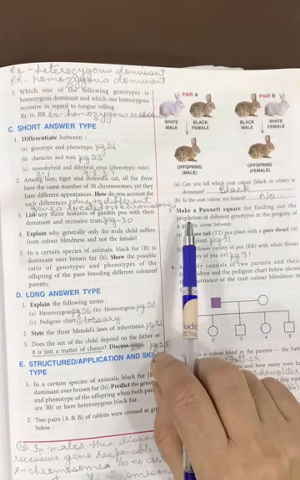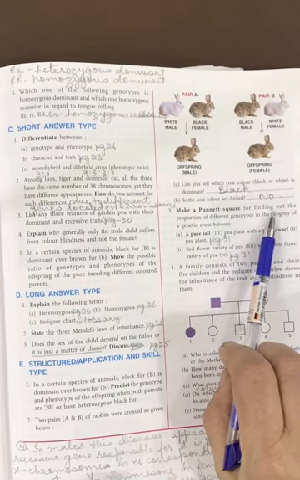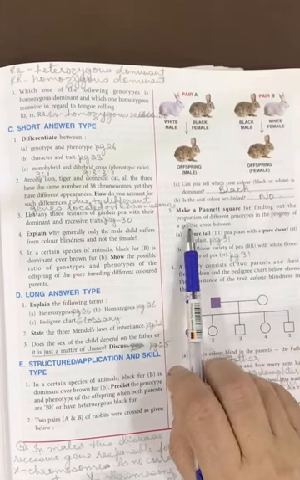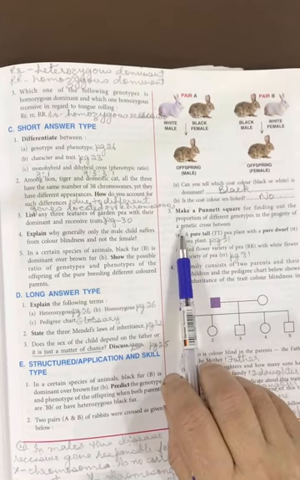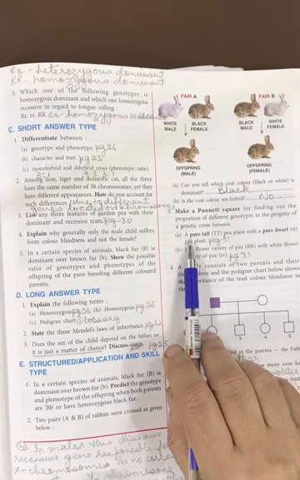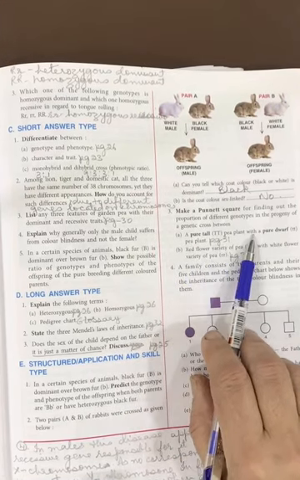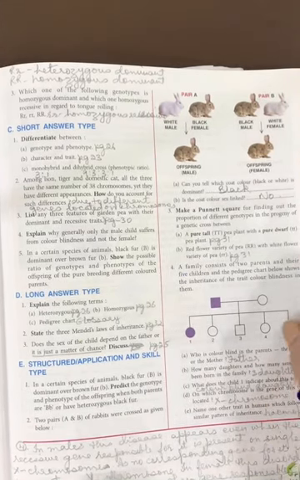Next one, make a Punnett square for finding out the proportion of different genotypes in a progeny of a genetic cross between pure tall pea plant and pure dwarf pea plant. This is given on page 31. We had done.